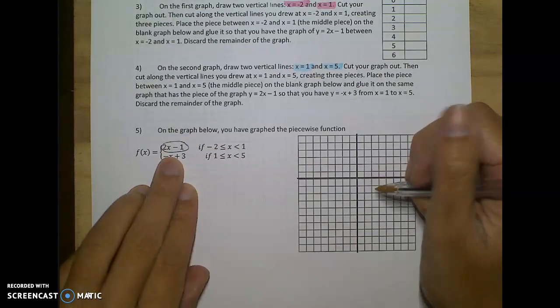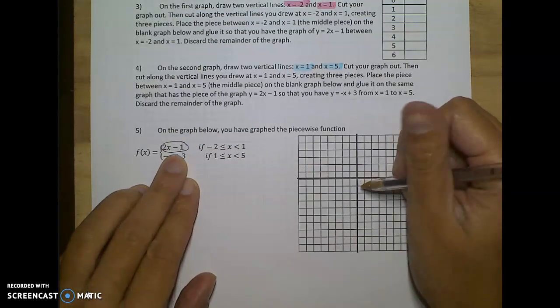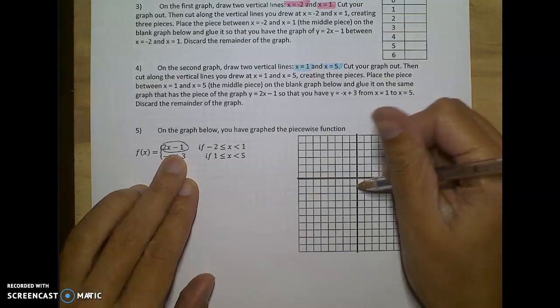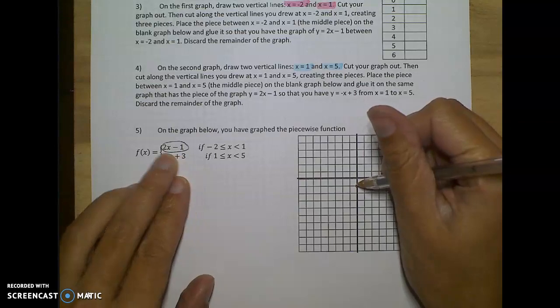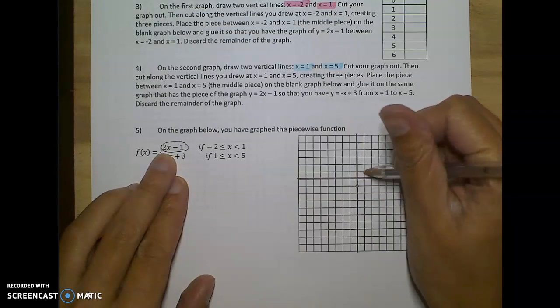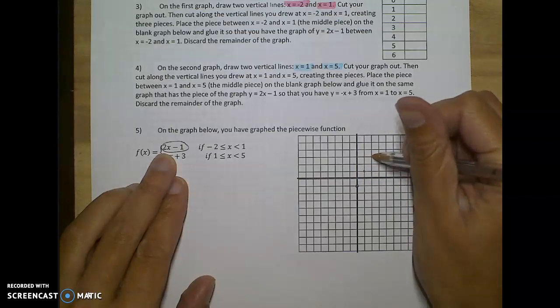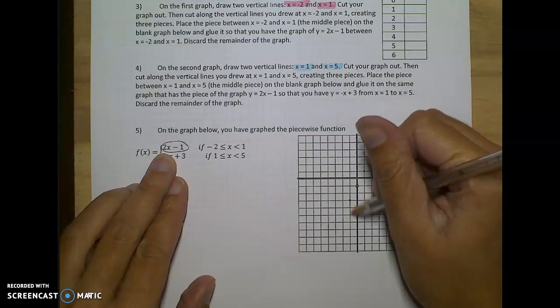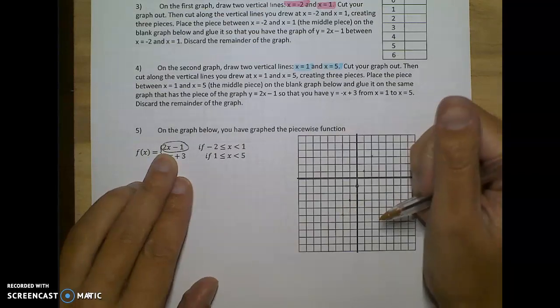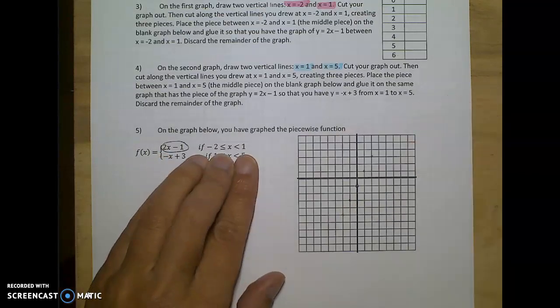If I graph this first one, I know I have a y-intercept of -1. I'm going to do this lightly. And then I have a slope of 2, so I can go up 2 over 1, up 2 over 1, and I could also go down 2, back 1, down 2, back 1. Now the thing is, I have to obey the restrictions.